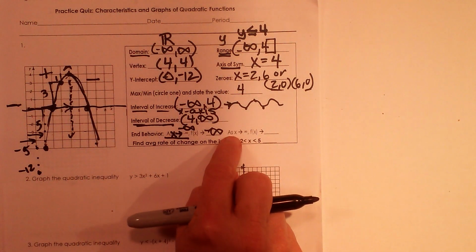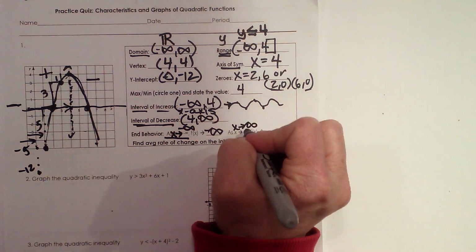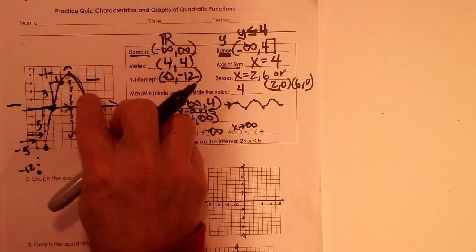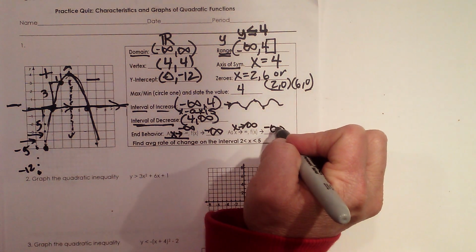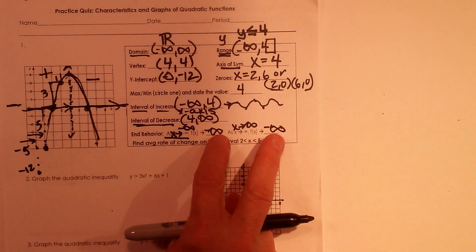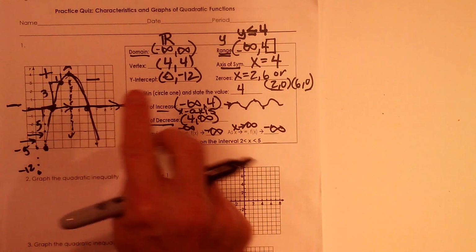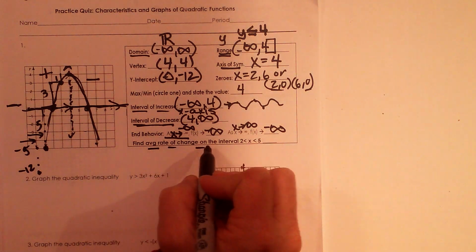This side is saying as x goes to positive infinity. It's really hard to read that, so I'm going to write it on top. So as x goes to the right, what's the graph doing? The behavior is also going down, so it's going to negative infinity. So on a parabola, these will match. They will either both be going up or both be going down, and this one's facing down, so they're both going down.